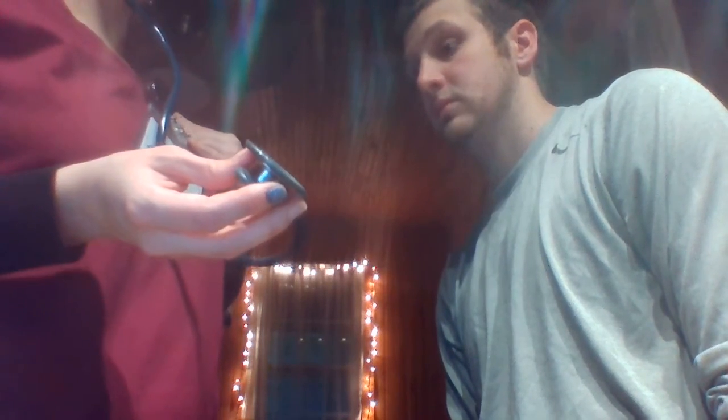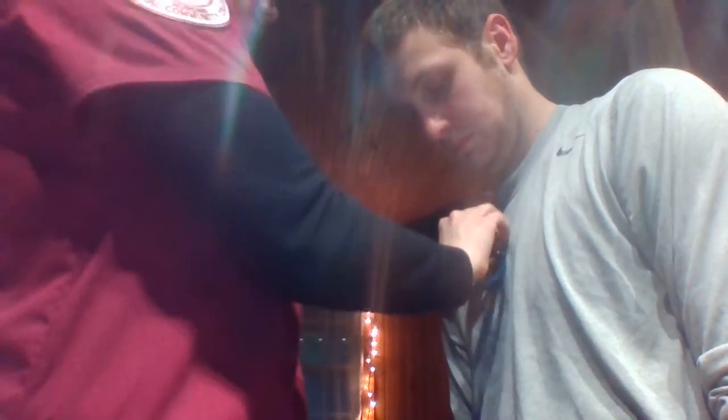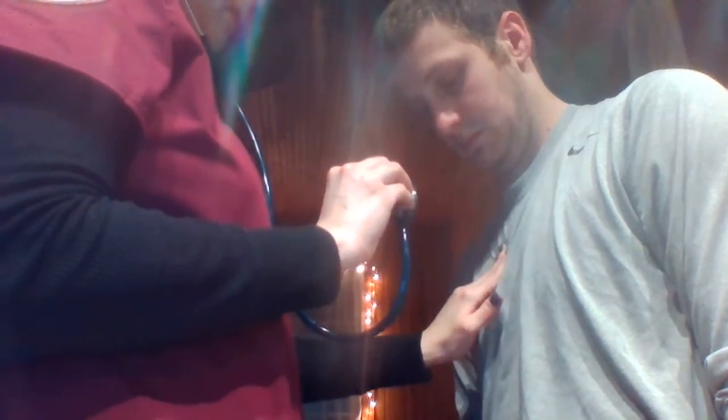So first, the aortic valve is the right second intercostal space on the sternum border. Just going to listen. This is the right second intercostal space.